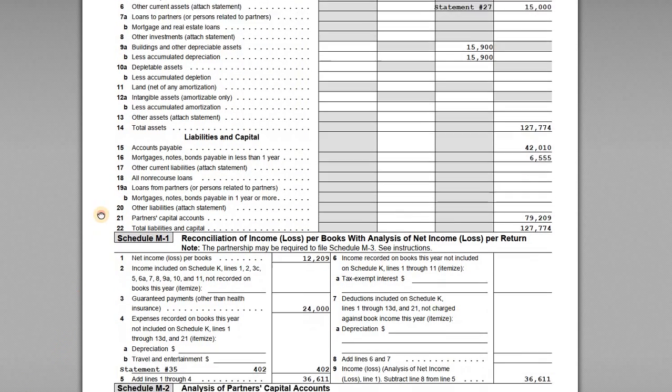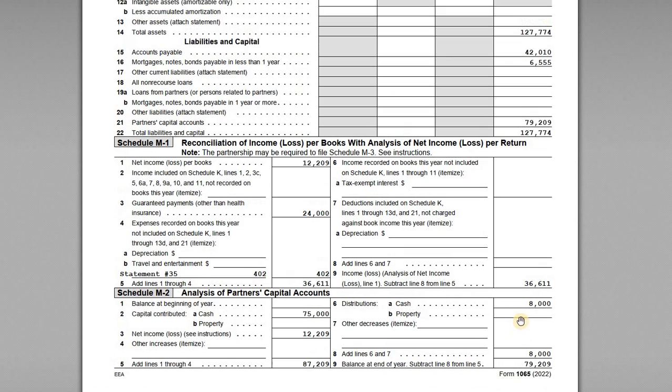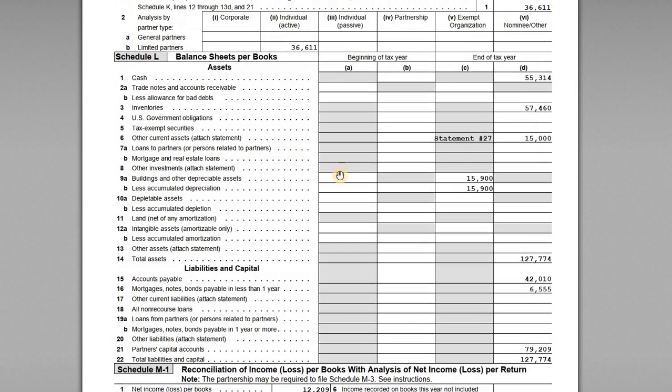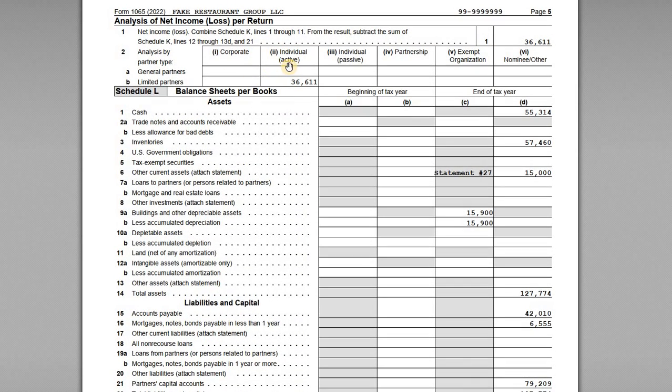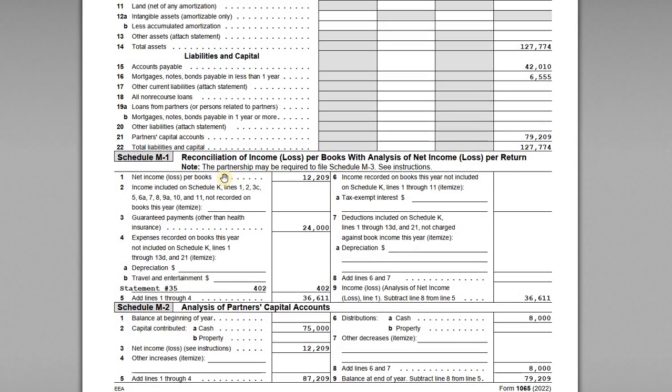Now the next item down here is the Schedule M-1, right? So the reconciliation of income or loss per books with the analysis of net income or loss per the return, right? So this ending number here should reconcile with the number reported up here on line 2, or in section 2 rather, so that total. Now what's happening here with M-1 is, again, at the risk of restating the obvious, we're having a reconciliation of our net income or loss per book.